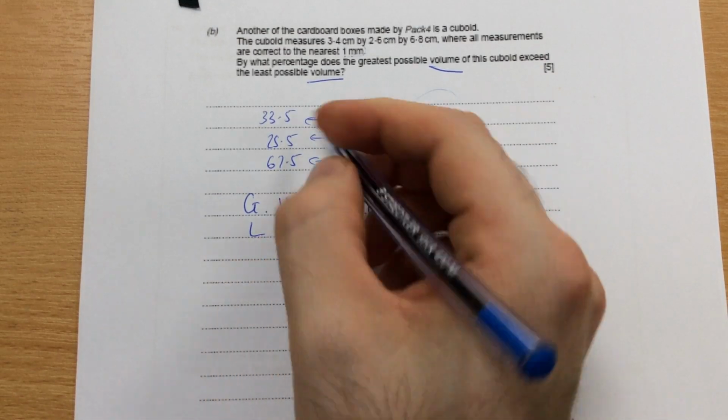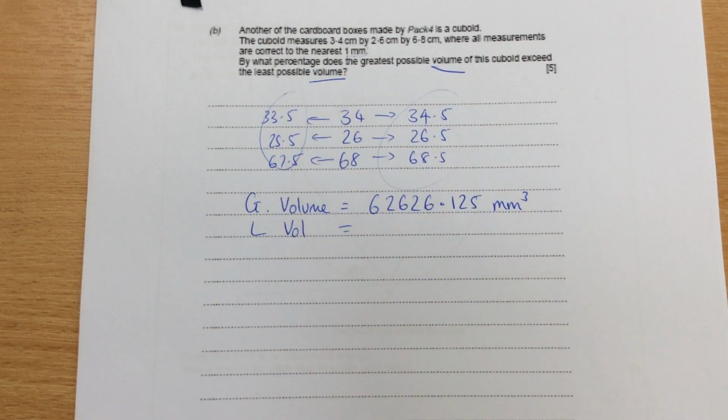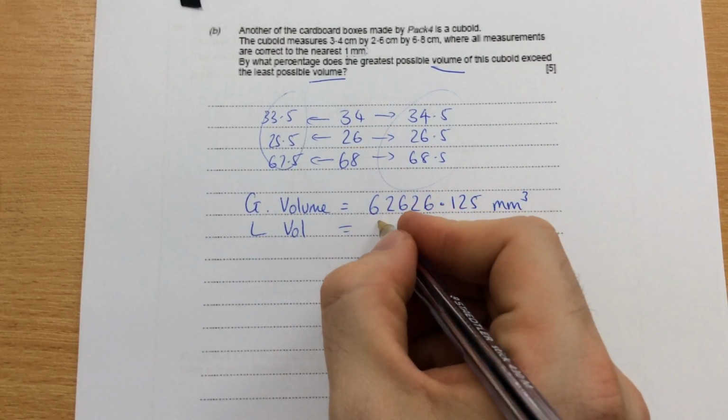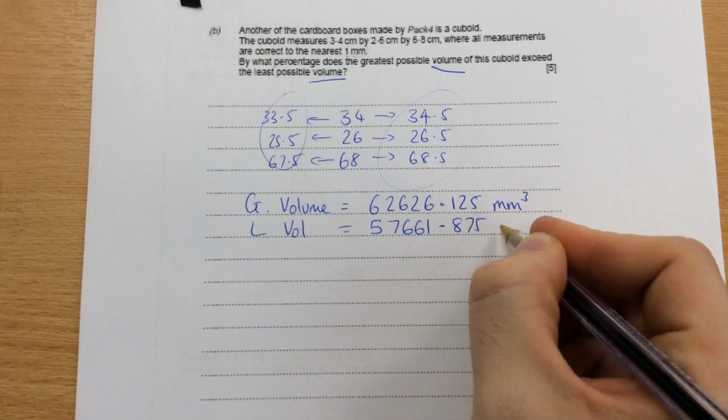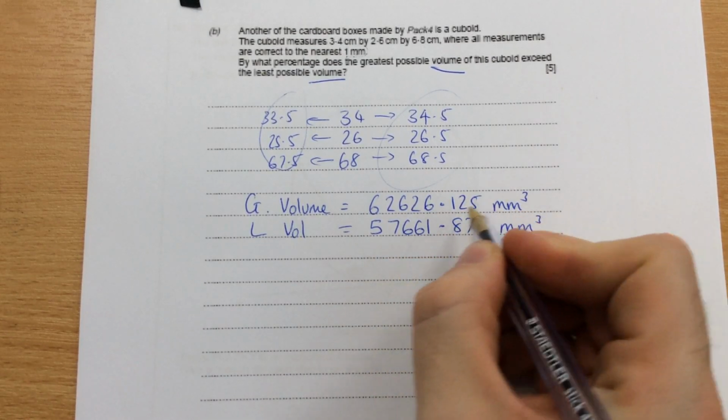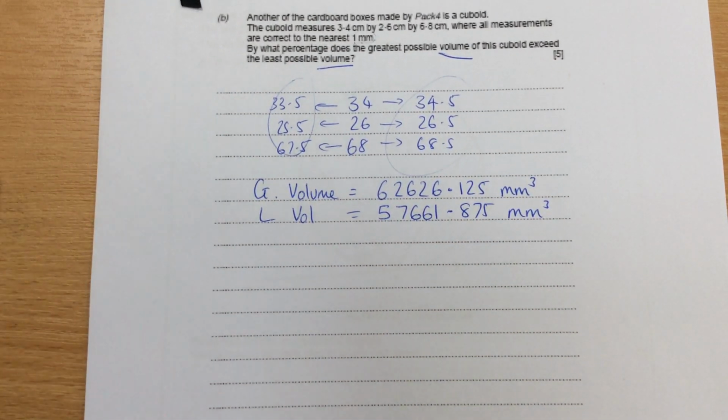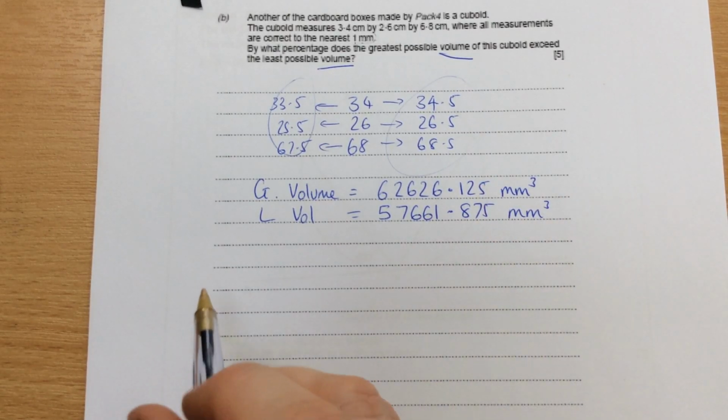The least volume is obviously using the three least values multiplied together. So the least possible volume is 57,661.875 millimetres cubed. And I know we wouldn't normally round to 3 decimal places, but because the question's not asking us to find the volume, I'm going to leave the answer to all its decimal places to start with.